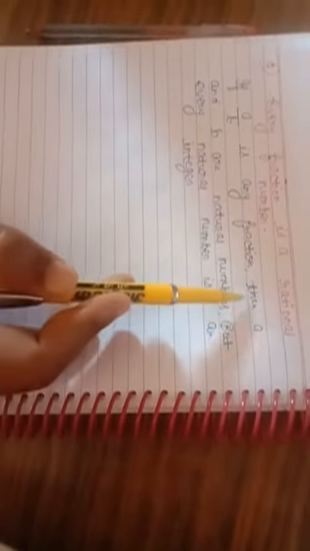But every natural number is an integer. Once again, if A upon B is any fraction, then surely A and B both are natural numbers.